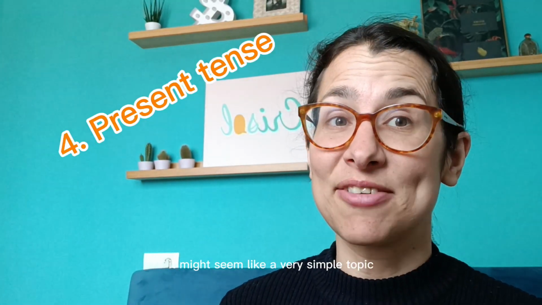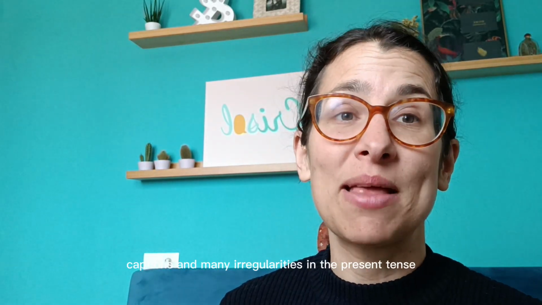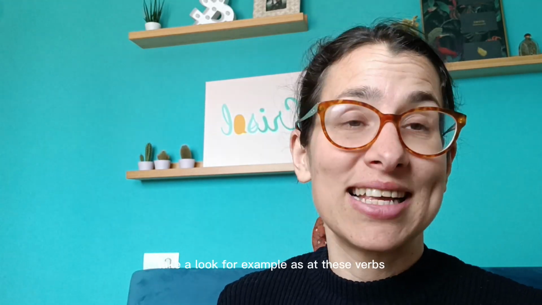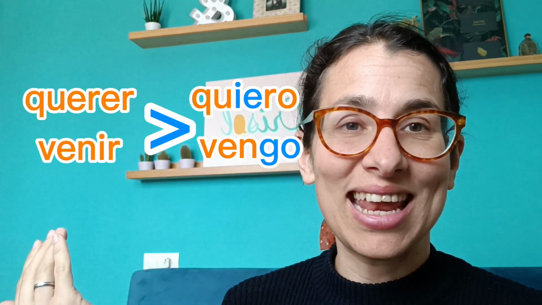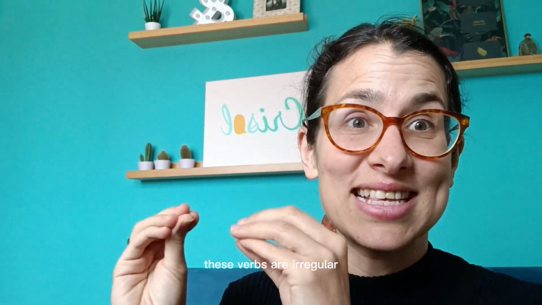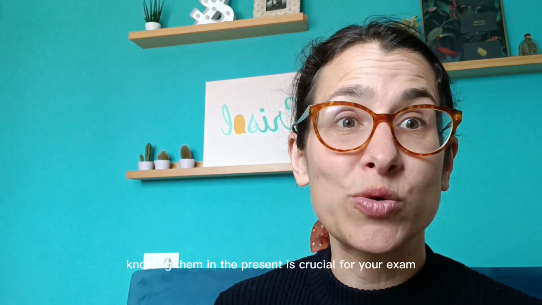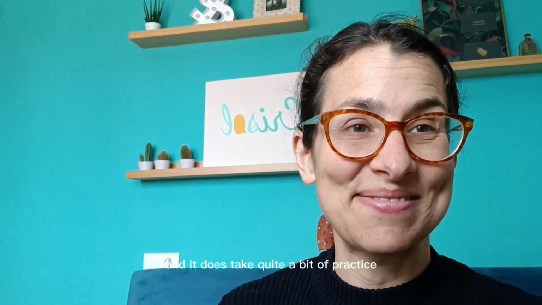It might seem like a very simple topic, but in truth there are many exceptions and many irregularities in the present tense. Take a look, for example, at these verbs. We have querer, quiero, venir, vengo. These verbs are irregular, and so knowing them in the present is crucial for your exam, and it does take quite a bit of practice.